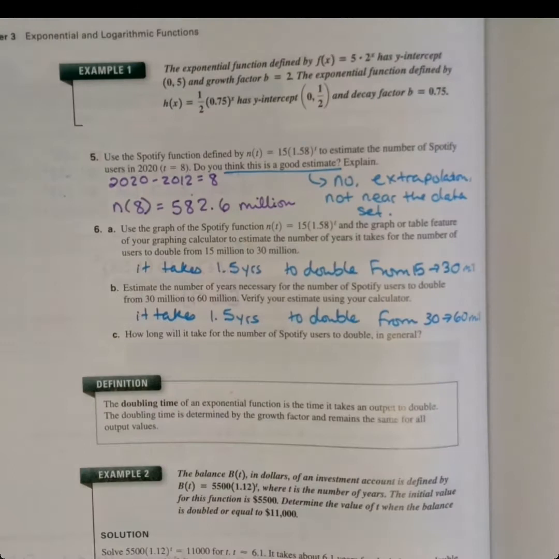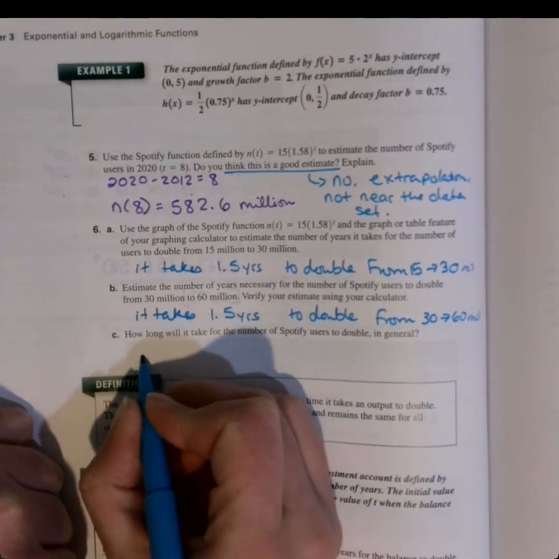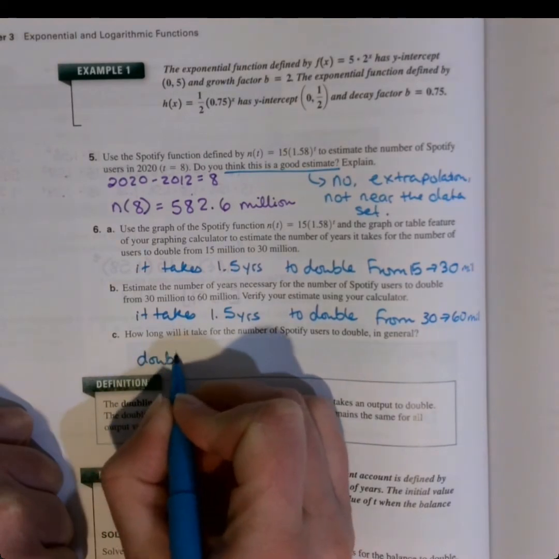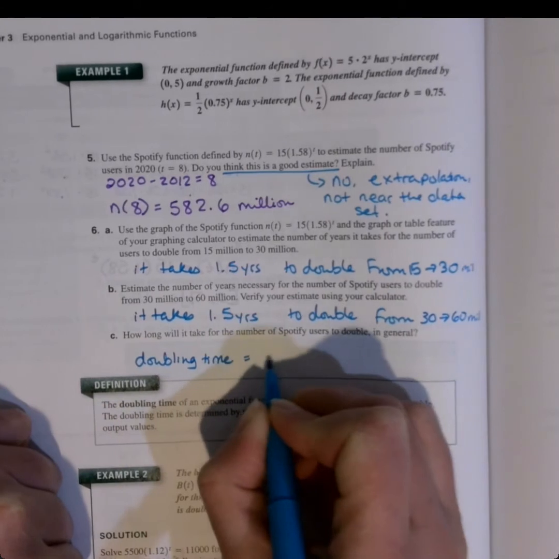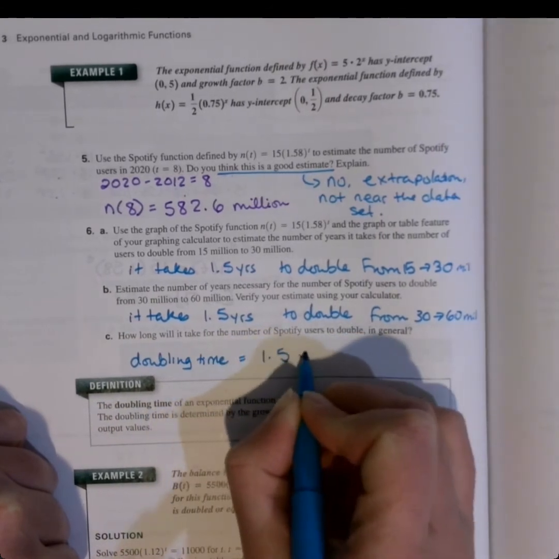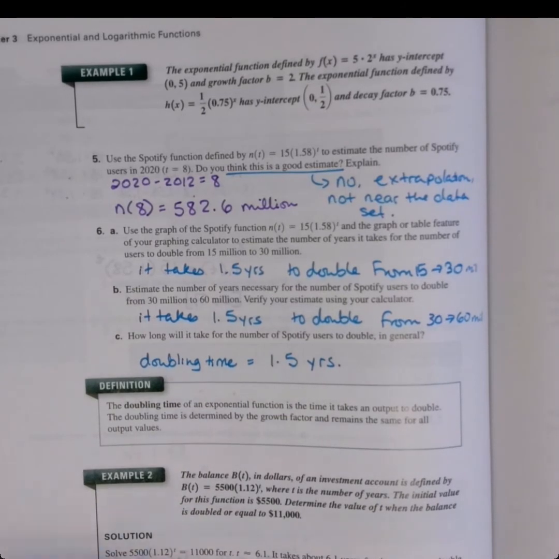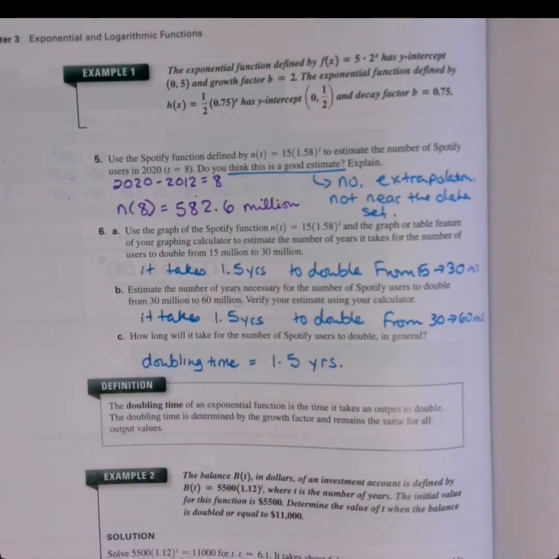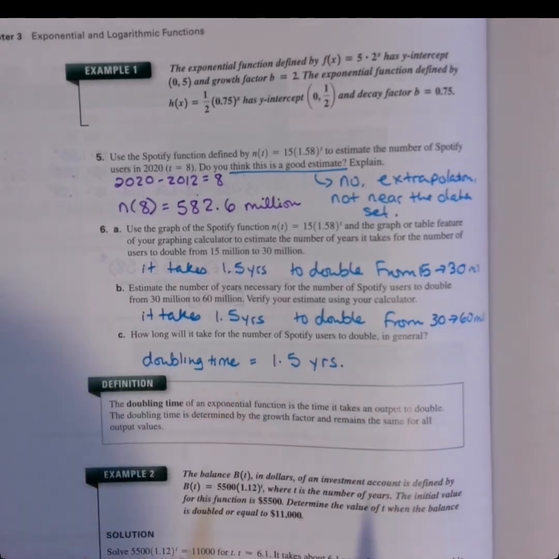So how long will it take the number of Spotify users to double in general? The doubling time in general is 1.5 years. So if I wanted to find out how long it took to double from 1 million to 2 million, or from 100 million to 200 million, or 20 million to 40 million, to double from any value to twice that value, no matter what the two values are, it's going to take the same amount of time.